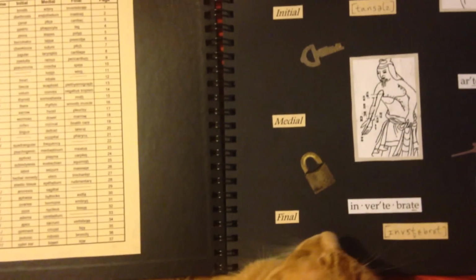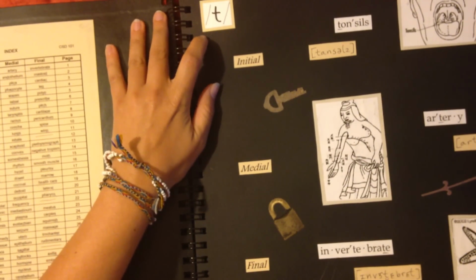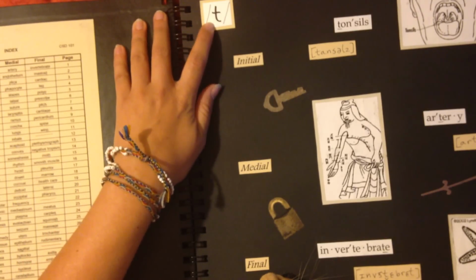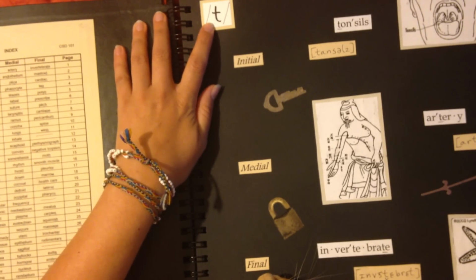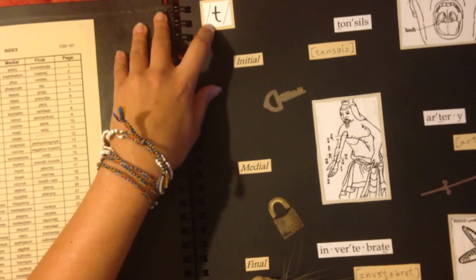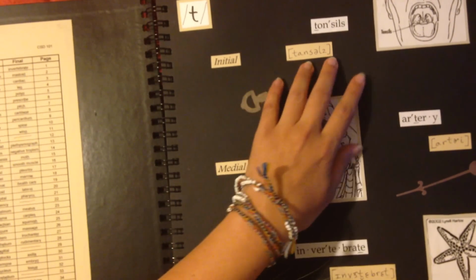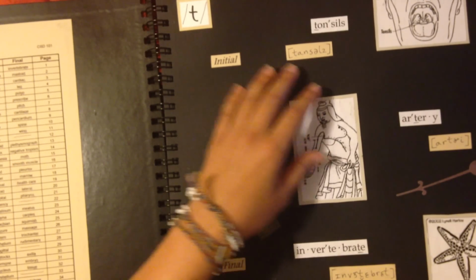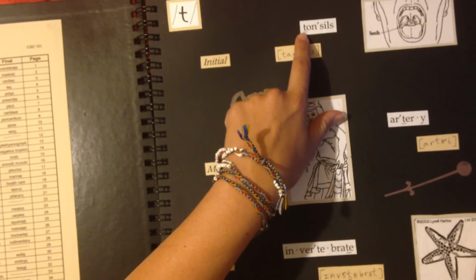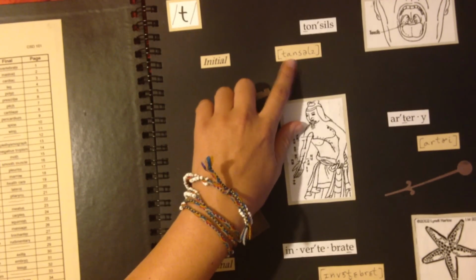So the first phoneme is T. That's the actual name of the phoneme, just T. And it's represented with a lowercase t. The first word I have here is tonsils, because the T sound is in the initial position of the word, T, tonsils.